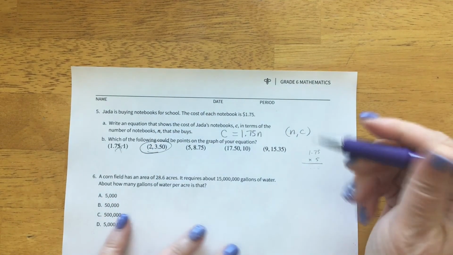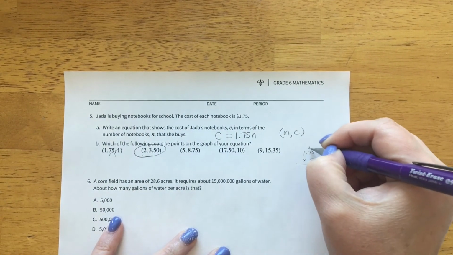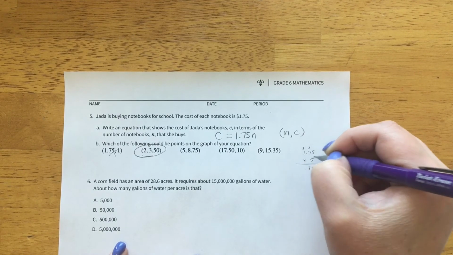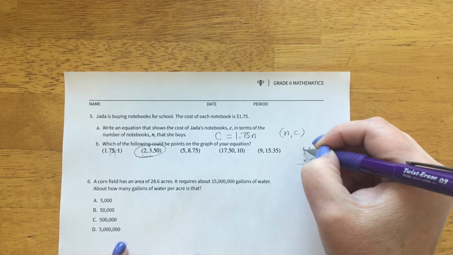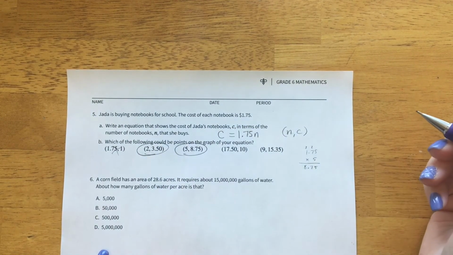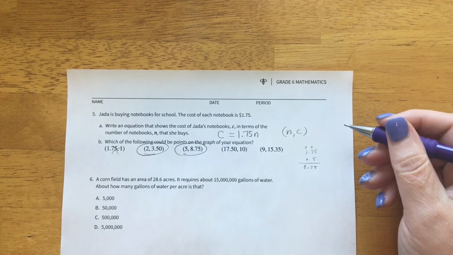Okay, let's try that again. 5 times 5 is 25. 7 times 5 is 35, 36, 37. 5 times 1 is 5, 6, 7, 8, 875, 2 decimal places, 8.75. Yes, that's a yes. See, that's what I was expecting in my head.